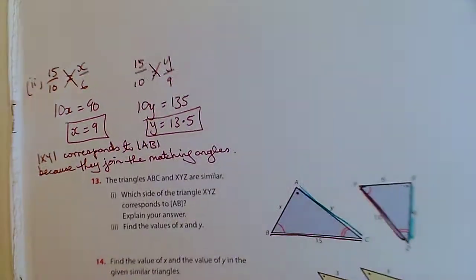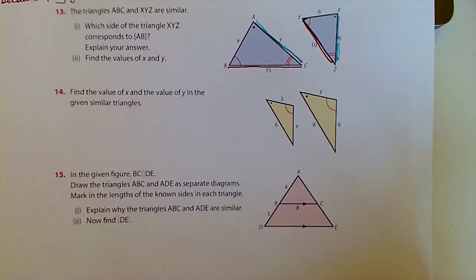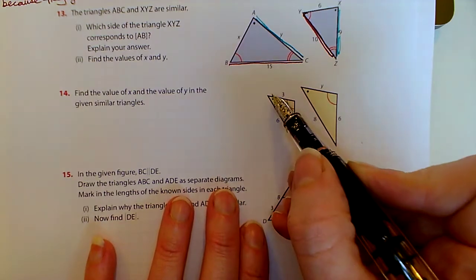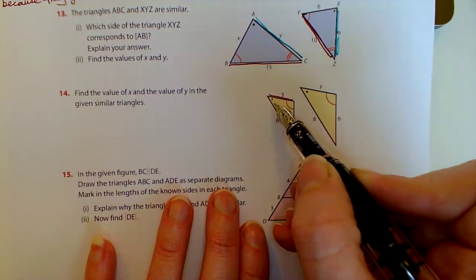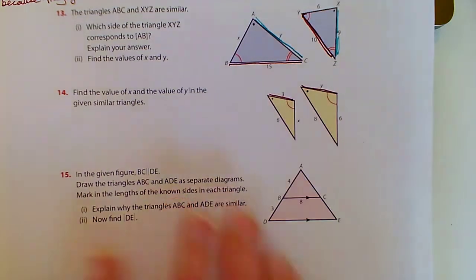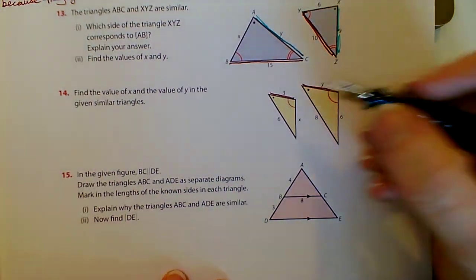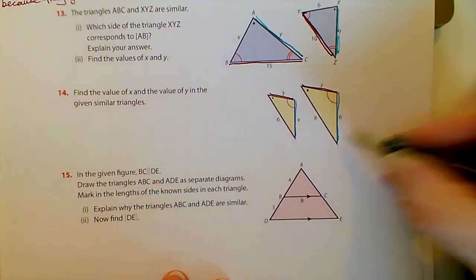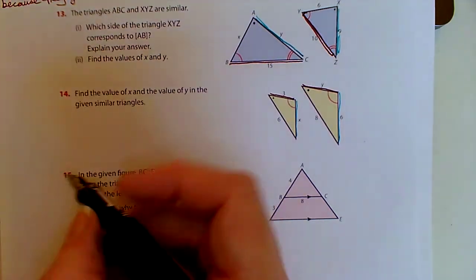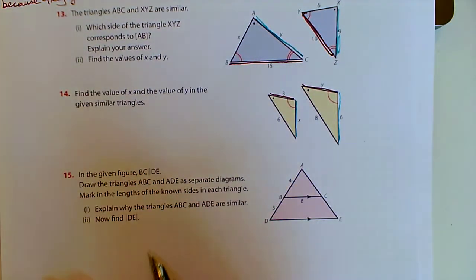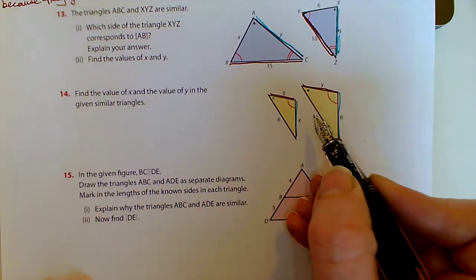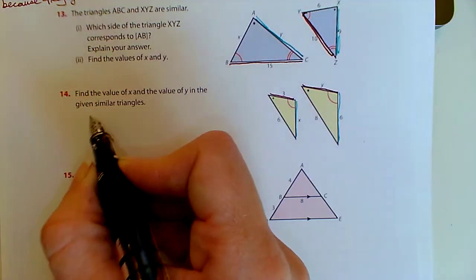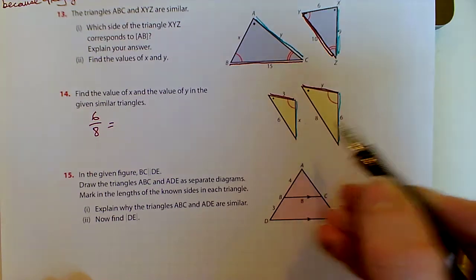Okay, let's look at the next one. Find the value of x and the value of y in these similar triangles. So the first thing we want to do is mark in our corresponding sides: dot to single line, dot to single line. These ones aren't rotated. And single line to empty, single line to empty. So we have our corresponding sides, and the last side is our blank one. It doesn't matter which way round we do this. We can do 8 over 6 or 6 over 8, but we have to go in the same direction for both. So 6 over 8 is equal to x over 6.